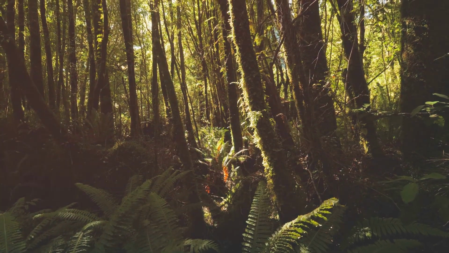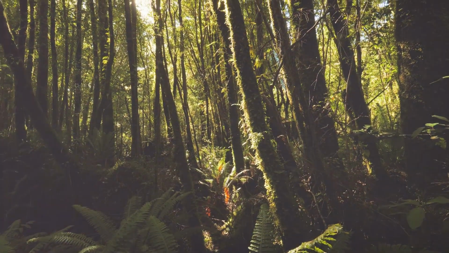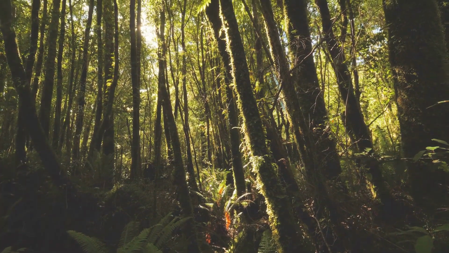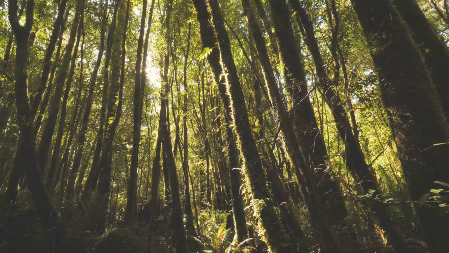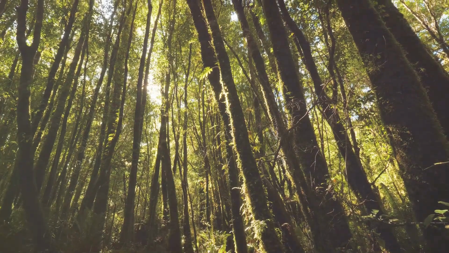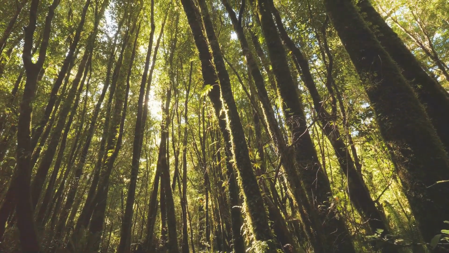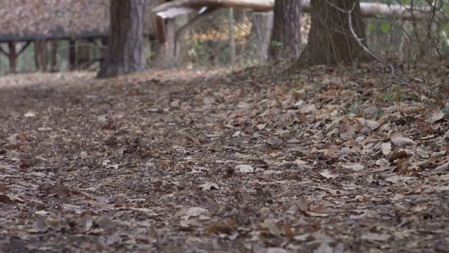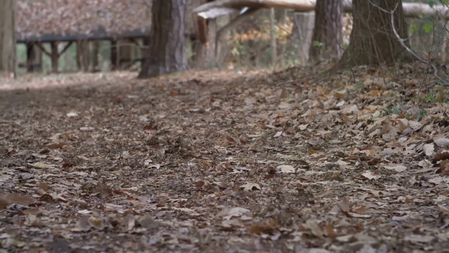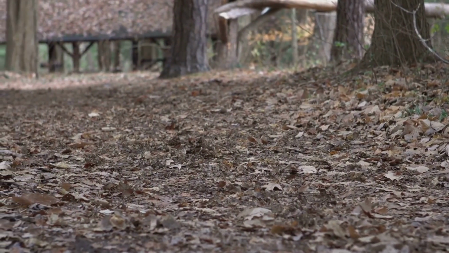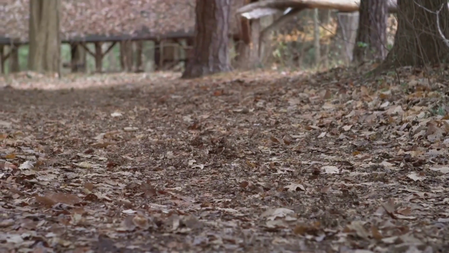Furthermore, canopy trees play a vital role in building healthy soil. Their fallen leaves create a natural mulch, enriching the soil with organic matter and providing a habitat for decomposers like fungi and insects. This organic layer not only nourishes the soil but also helps retain moisture, which is essential for plant growth.